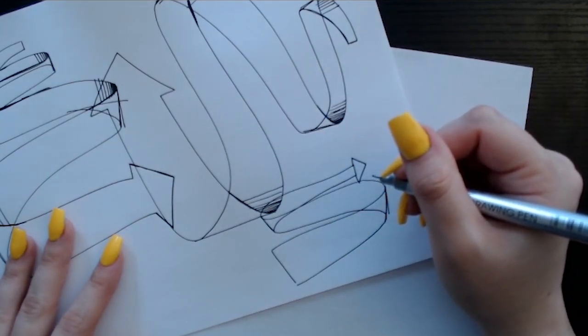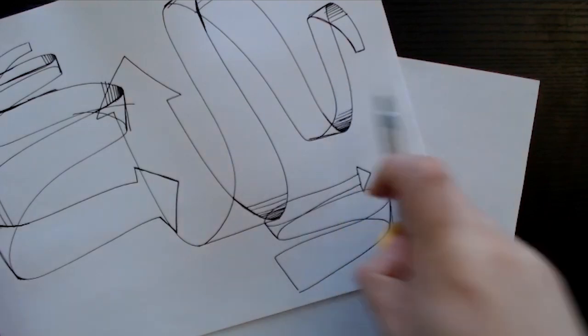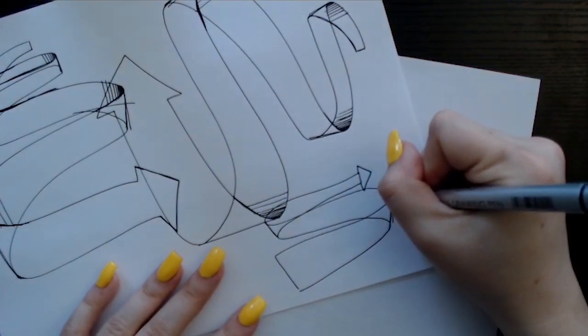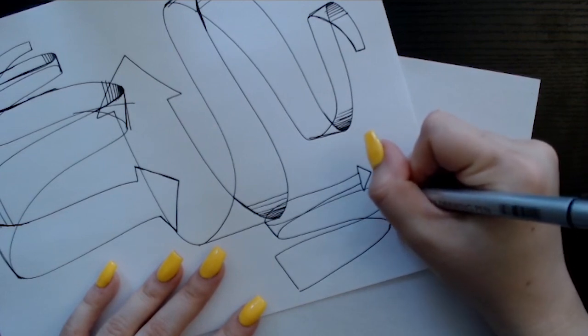And now we're going to do it again. We shade again. So we want this to go behind. So our shading is going to be important. I'm mumbling a lot.